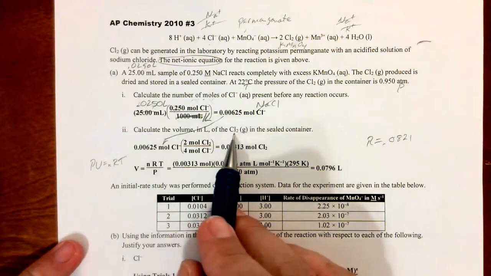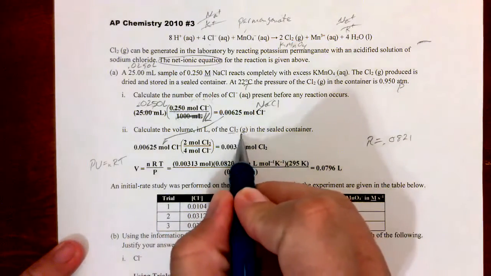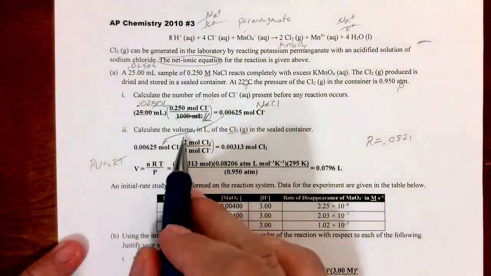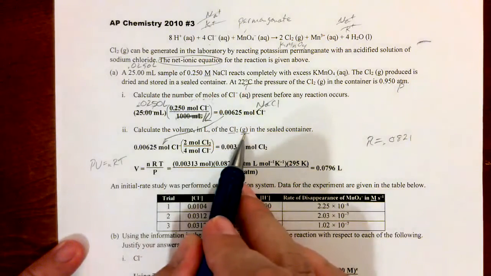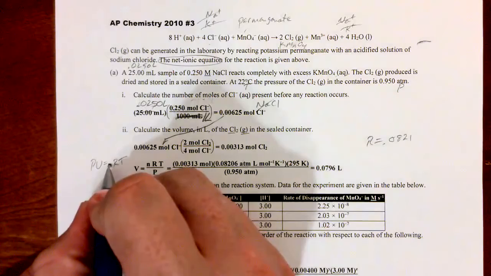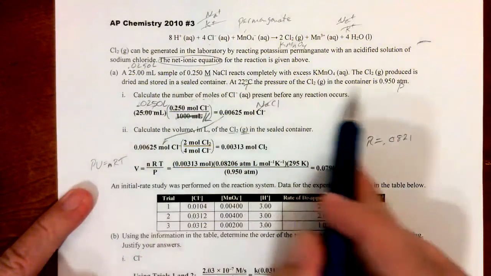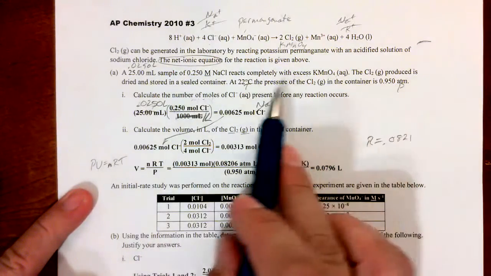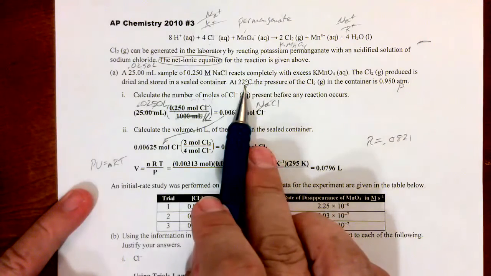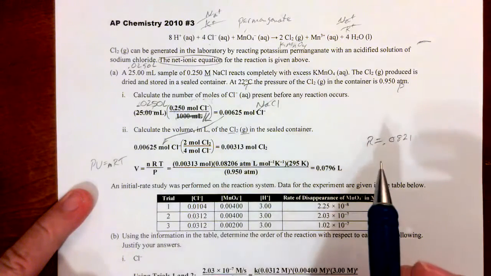Calculate the volume of the Cl2 gas in the sealed container. And it's very important that we know this, and it's the gas. So volume of a gas is governed by PV equals nRT. They told us the pressure, back up here. They told us the temperature, except add 273 to make it Kelvin. There's the Kelvin. You got to know the constant.